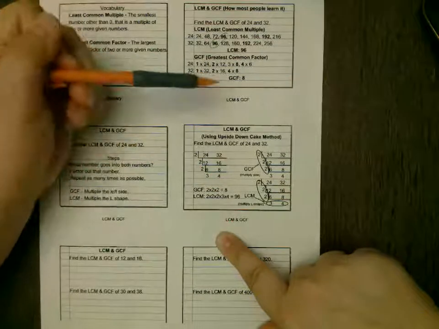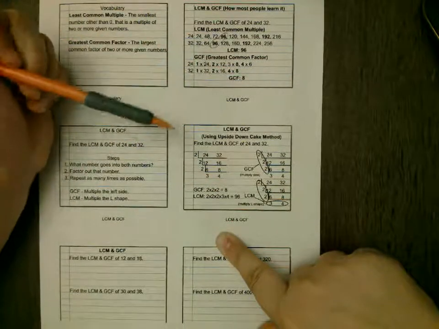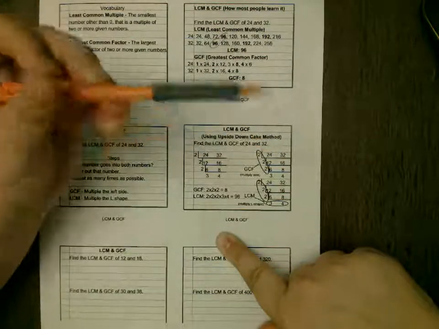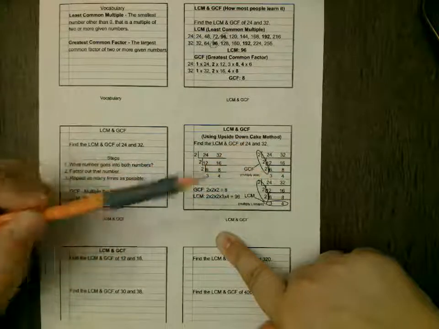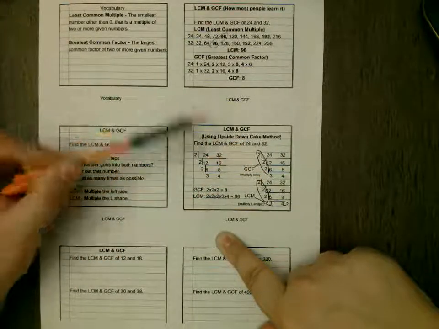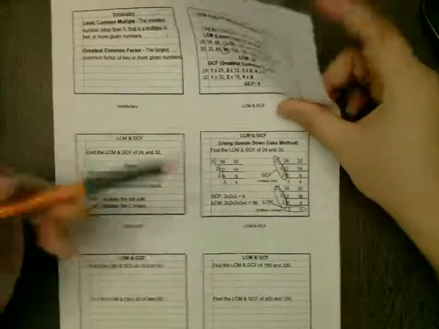So either of these two ways works, where you just list out a bunch of multiples or where you just list out a bunch of factors. But this is a quick way and kind of a quick little hack, if you'd like to do it that way.